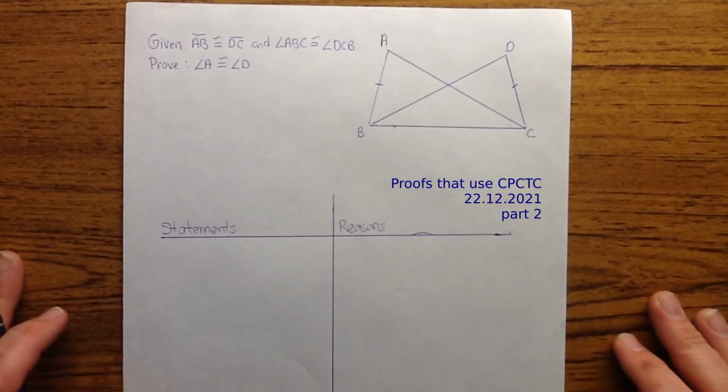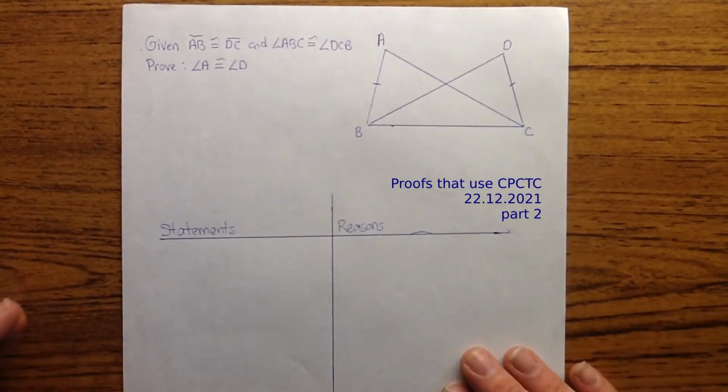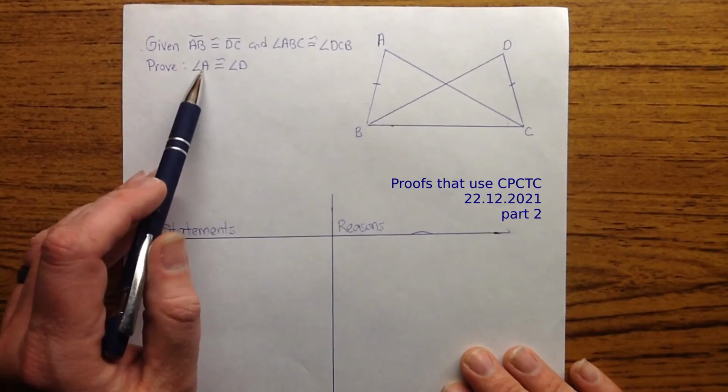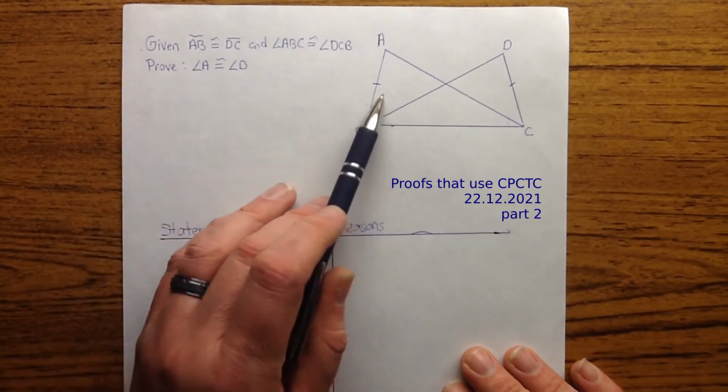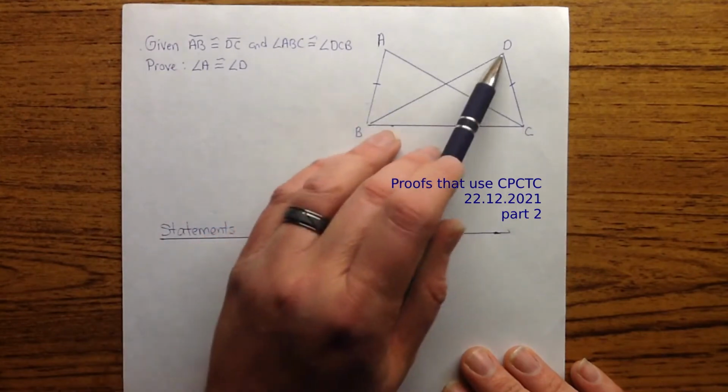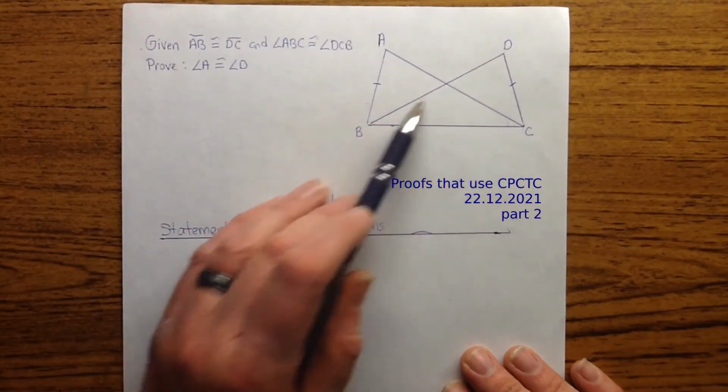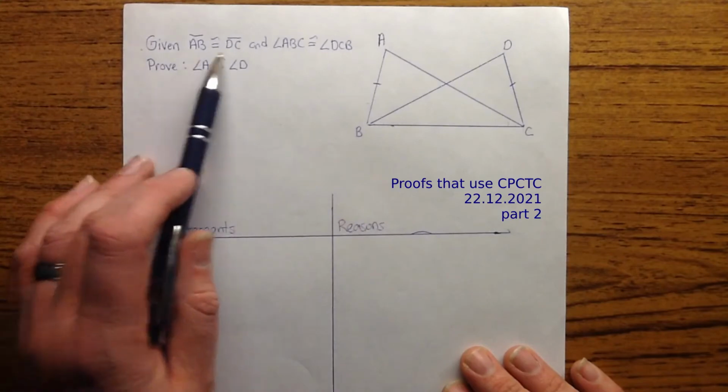Well, okay, welcome back. In this video, we're going to prove that angle A is congruent to angle D. So these two triangles right here are convoluted. They're put together in some mixed up way. But we do have some givens here.